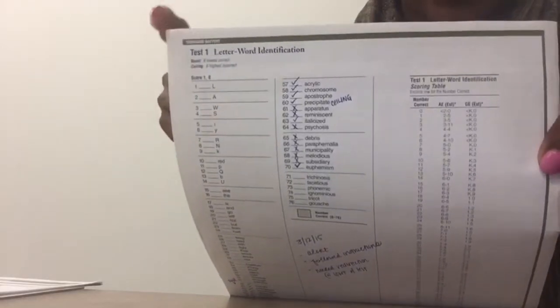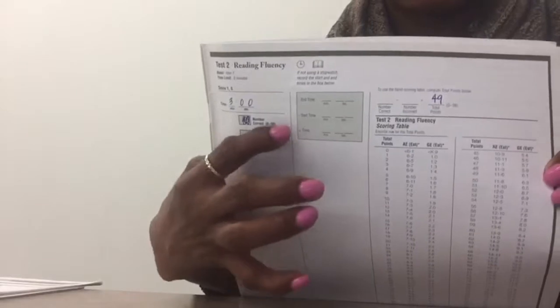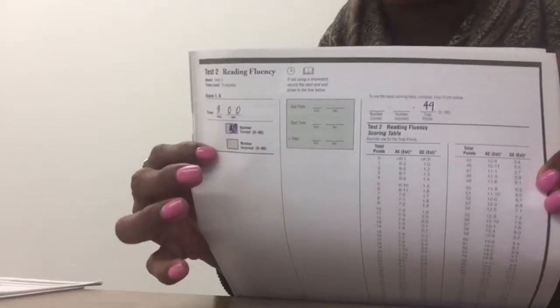For scoring and recording, be sure to pay close attention to the recording and scoring instructions for each test. For example, for the 7th grade student, the scoring directions for the letter word identification are here. So it's the number correct out of 76. Whereas for test 2, which was reading fluency for my student, you have to calculate the score through the number of correct based upon the number incorrect. So be sure to follow instructions also regarding the time limit and if scratch paper is necessary.